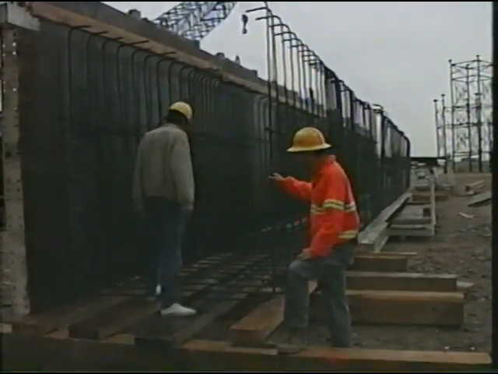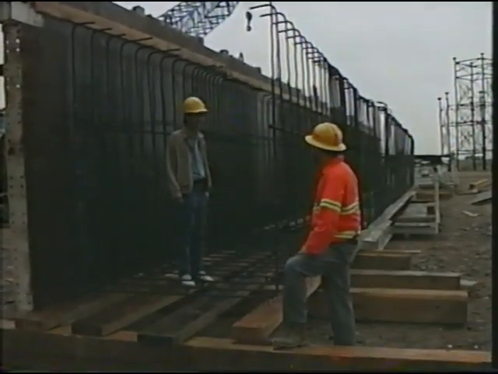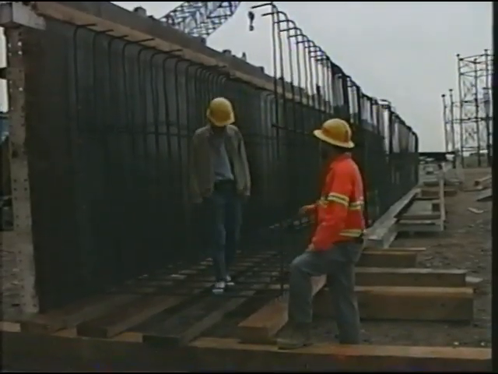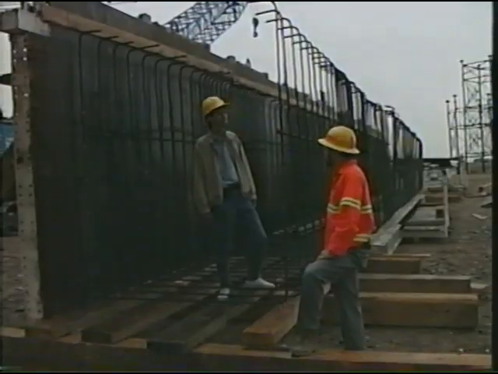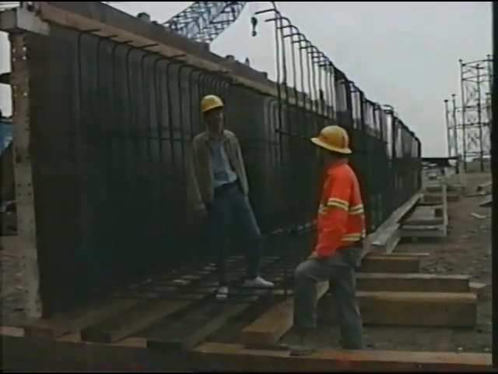This is all the steel that goes inside the column cap beam, and this is all the forms that hold the concrete in. They make it down here on the ground, and then they lift it up with the cranes and set it in place. So this is all gonna get filled with concrete? That's right. Wow, that's a lot of concrete.